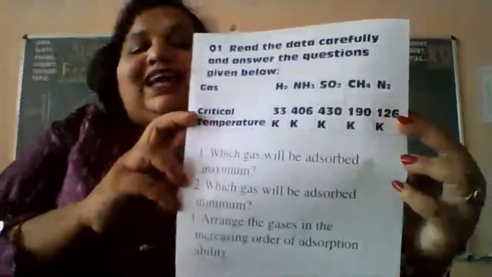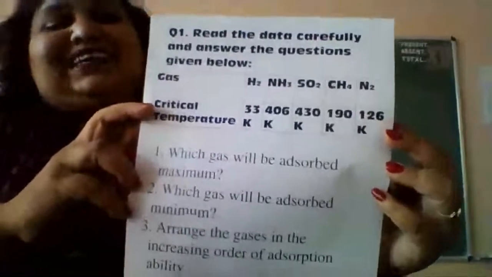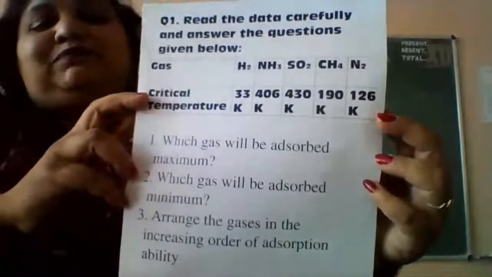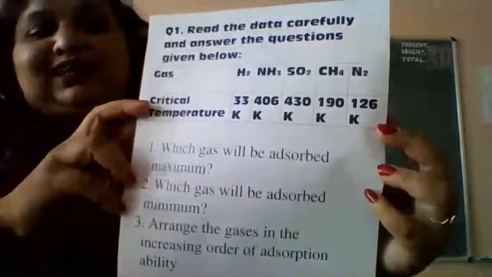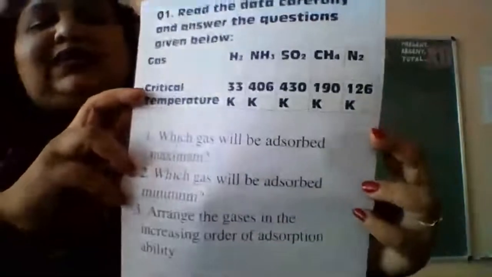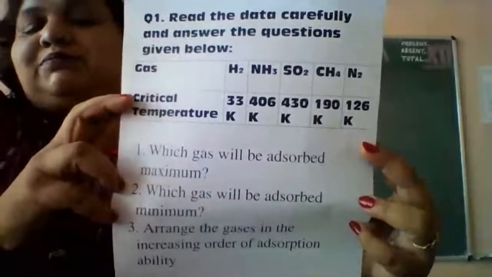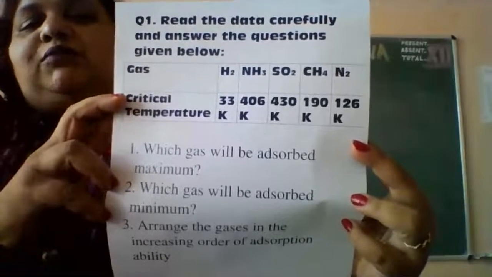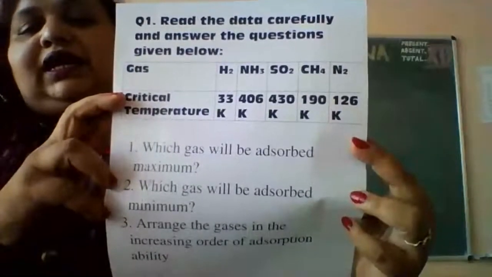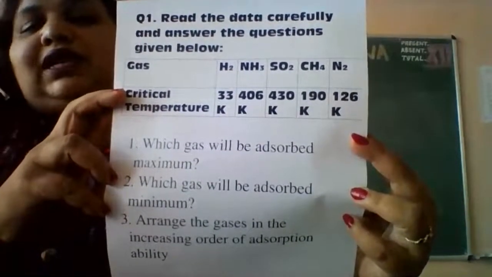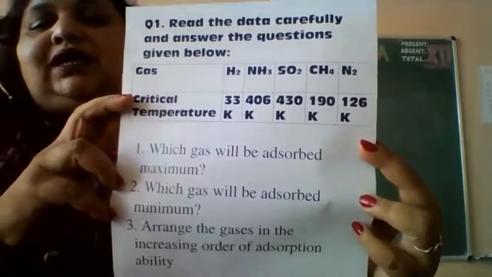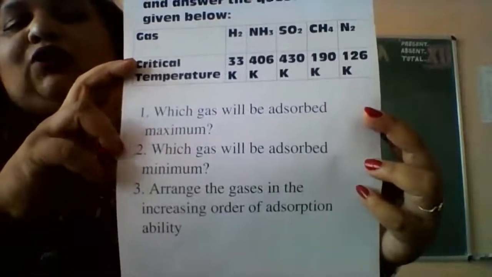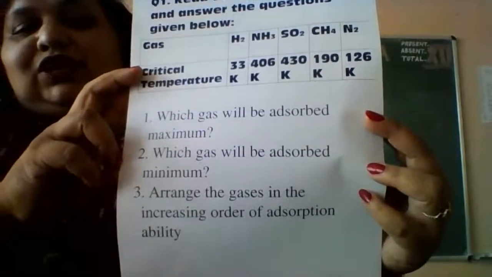Please take out your pen and paper. Every day I say that please sit with pen and paper; definitely learning will be more. Now, some gases are written: H2, NH3, hydrogen, ammonia, sulfur dioxide, methane, and N2, nitrogen, and their critical temperatures are given over here. And now you have to solve these three questions.